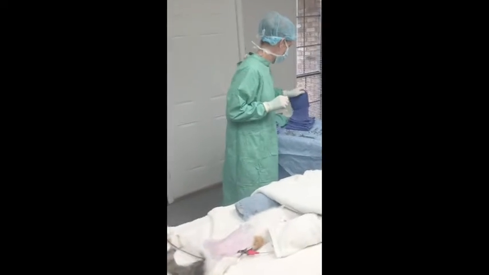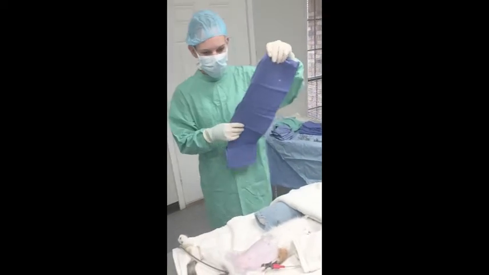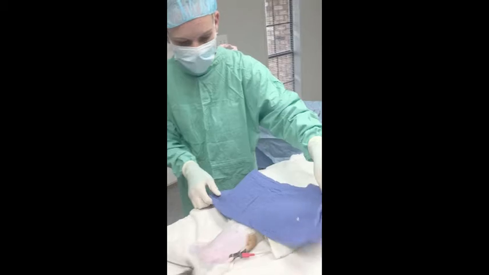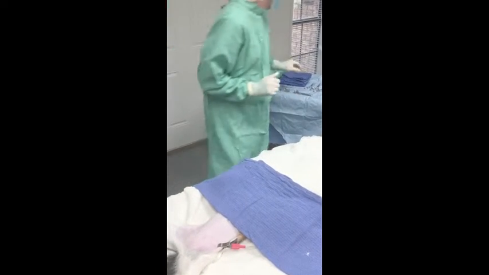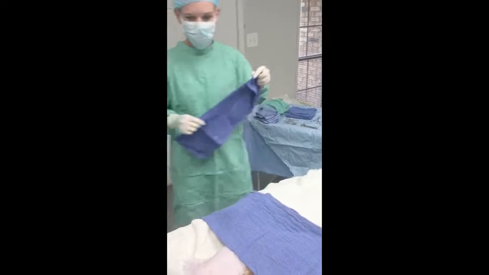Okay, to drape the patient, I'm taking my sterile hub towels here. Got to be careful not to go over my incision site or reach over the field.